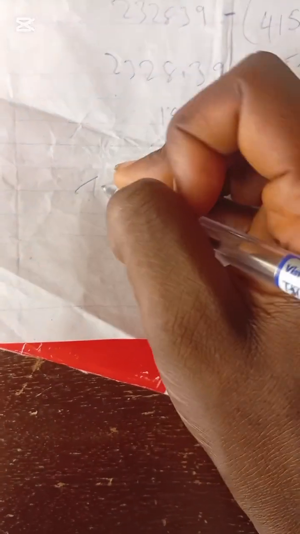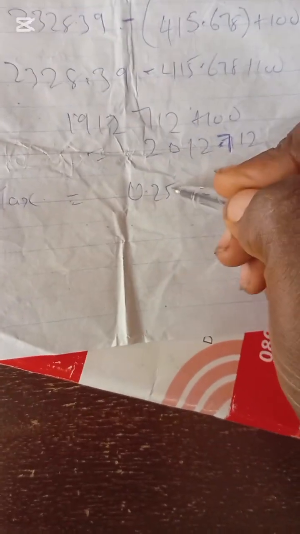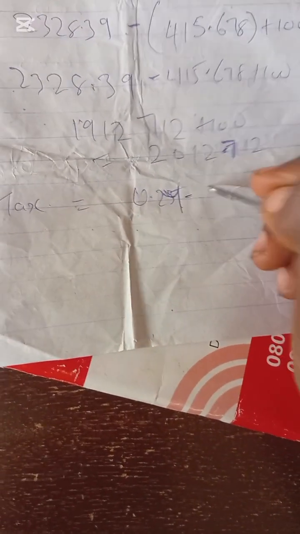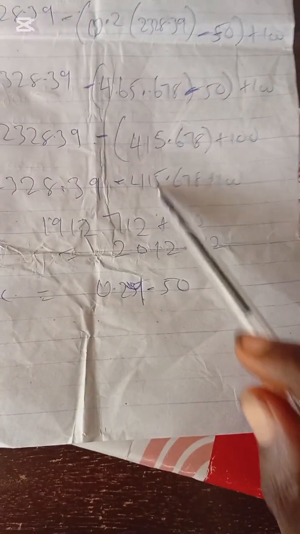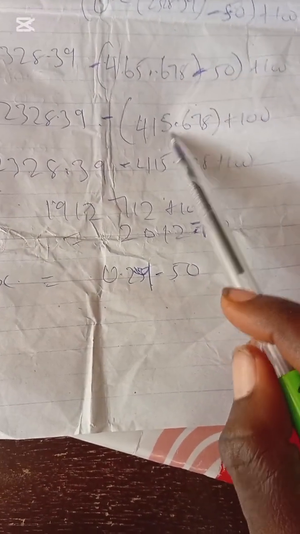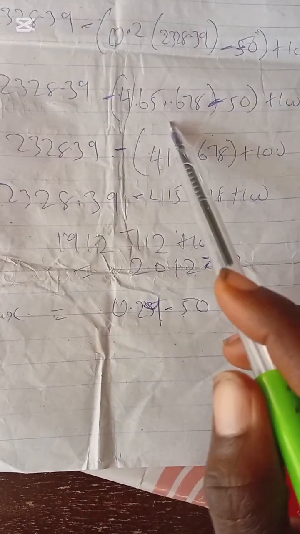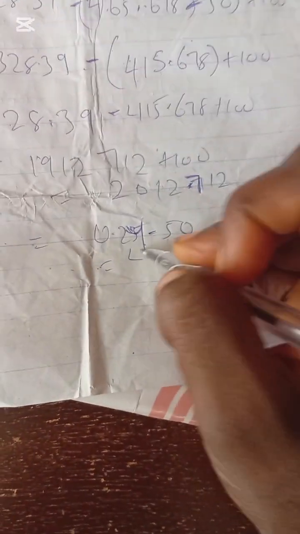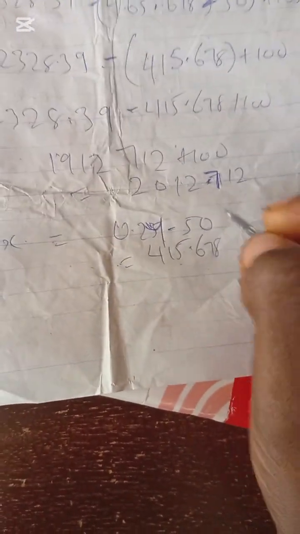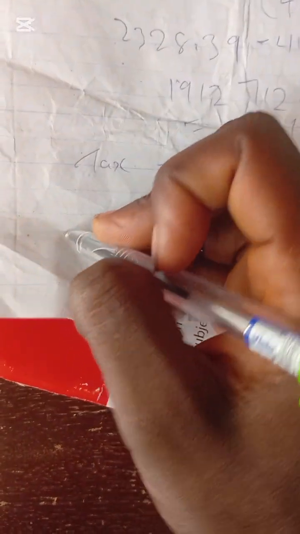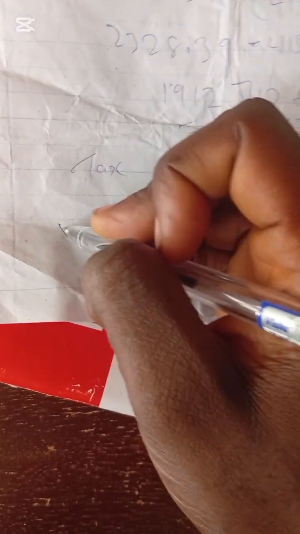Then the tax now. Remember, what does tax say? Tax is 0.2y minus 50, right? That's what tax is. But remember, I've already solved for it here. This was 0.2y minus 50 here. And this was what we got, right? So even if we still do 0.2y, this is y minus 50, we'll still get this. So which means just go straight and put 415.678.